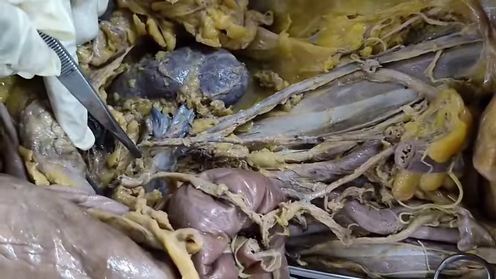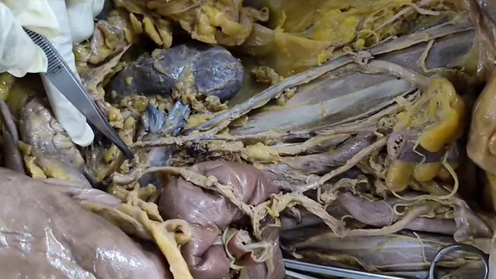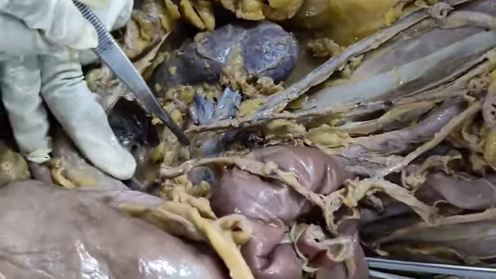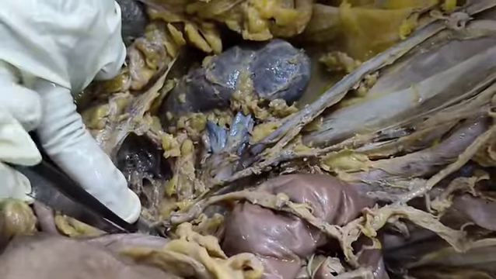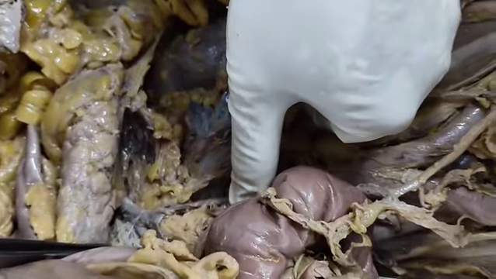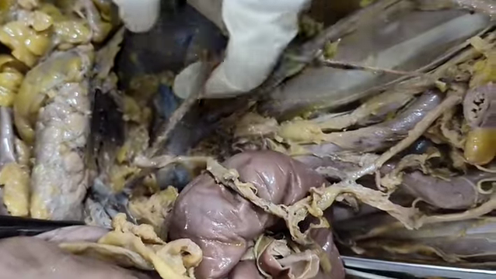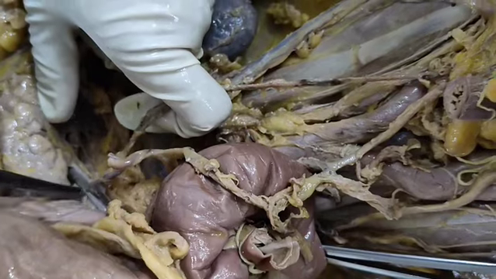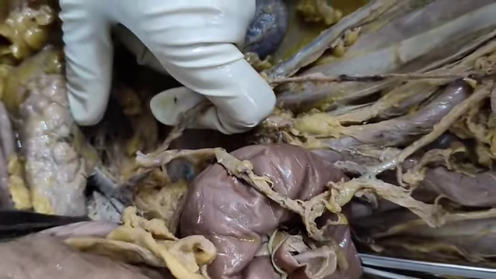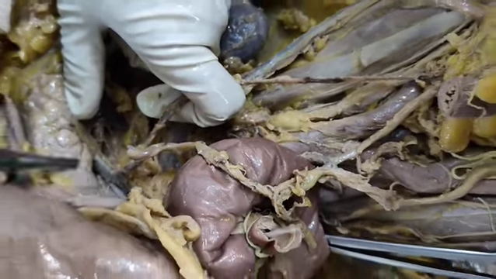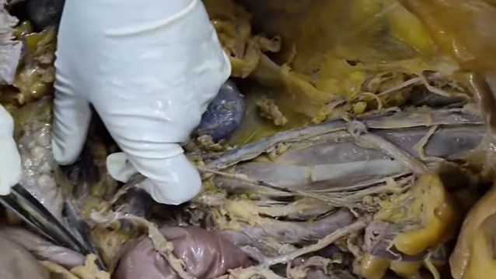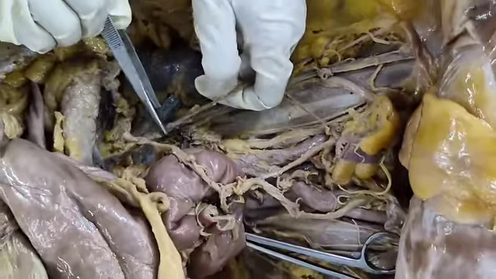So this particular structure, which is being held in the forceps, is the inferior mesenteric vein. And if we trace the inferior mesenteric vein a bit upwards, you will see that it is draining into the splenic vein, within the neck, that is deep to the pancreas. That particular structure, which is lying posterior to the pancreas, is the splenic vein, and the inferior mesenteric vein is draining into the splenic vein.